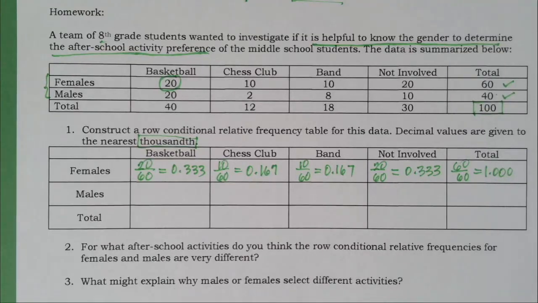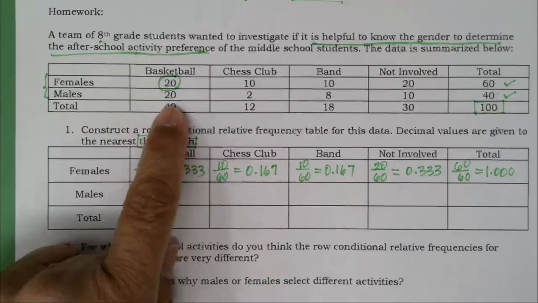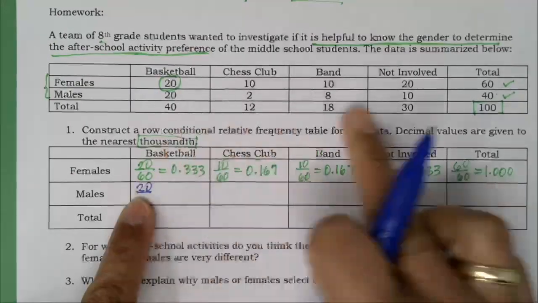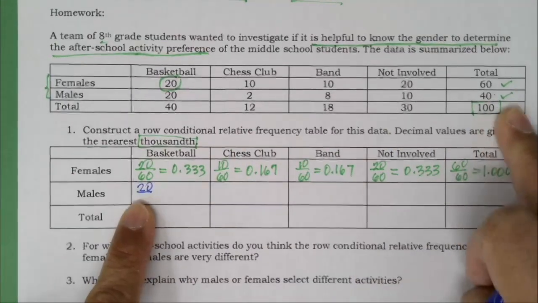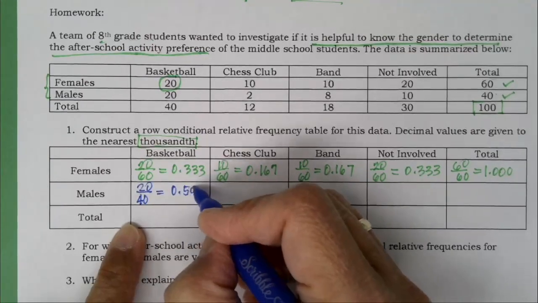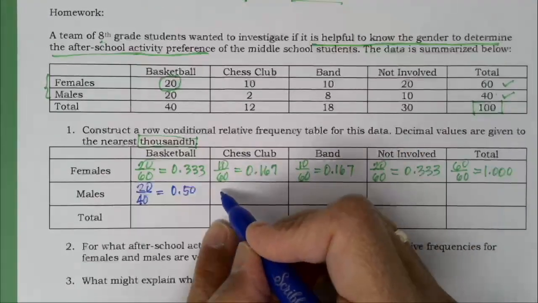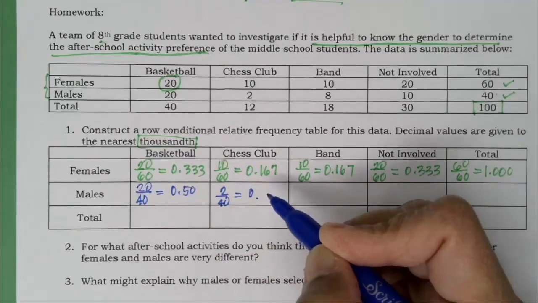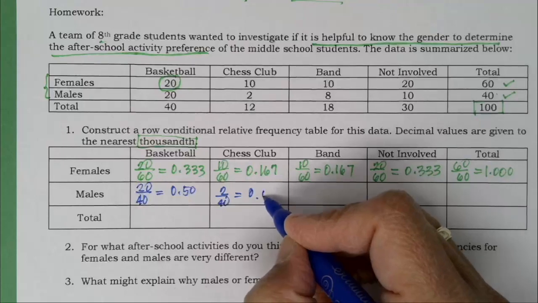Now let's move on to the males. For the males, for basketball we have 20, but then there are how many males in all? 40. So we divide 20 by 40, that's equal to 50%. Then for chess club, that's 2 out of 40, that's about 5%.